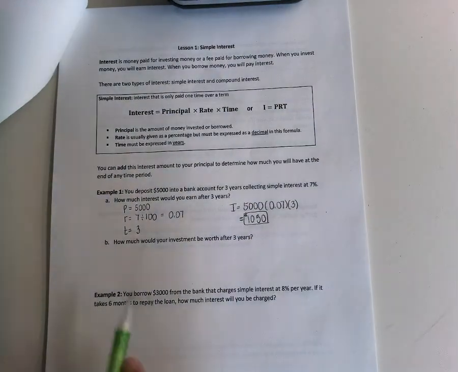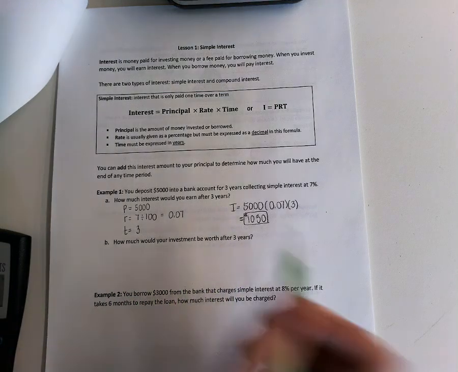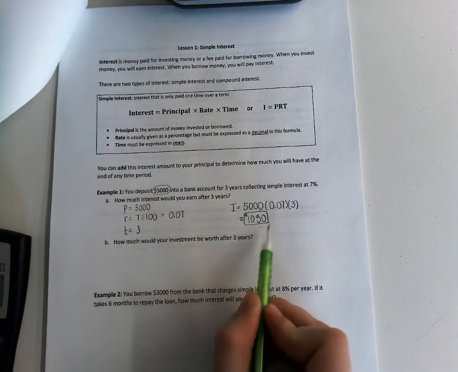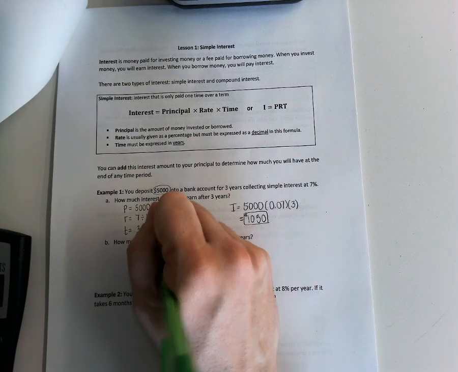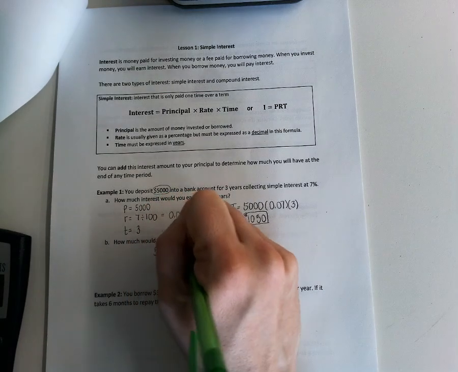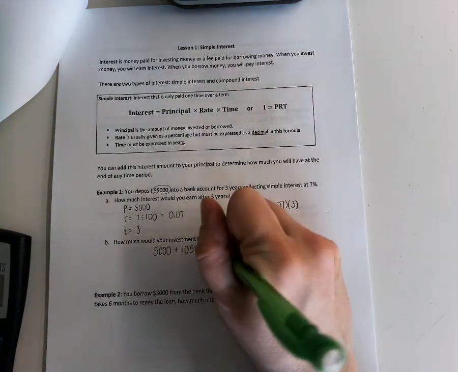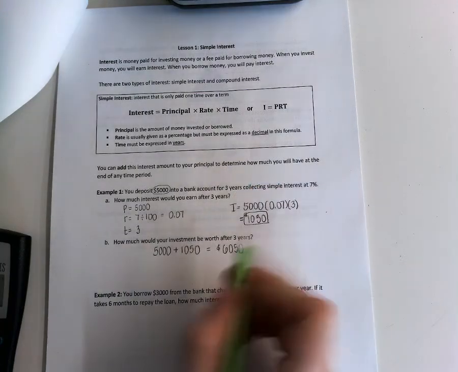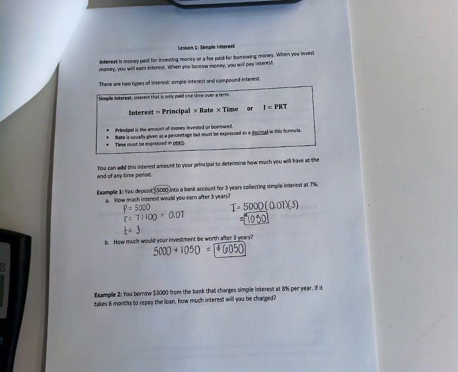In part B, when it asks how much would your investment be worth after 3 years, you're going to add the principal that you started with plus the interest that you earned. That will give you the total amount of money that you have. So I'm going to add those together, and this gives us $6,050. So altogether in that account, you would have $6,050.